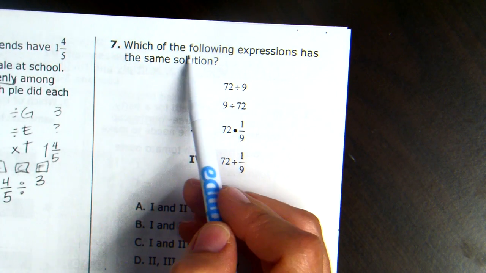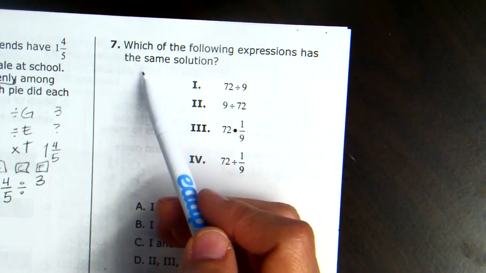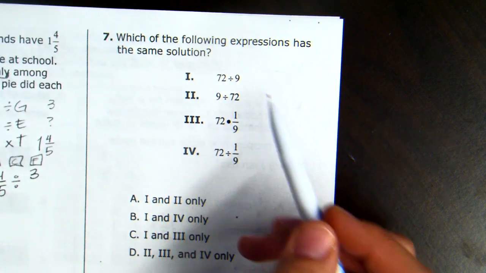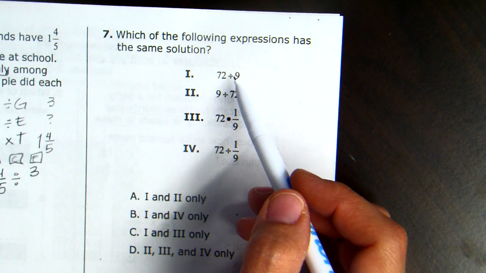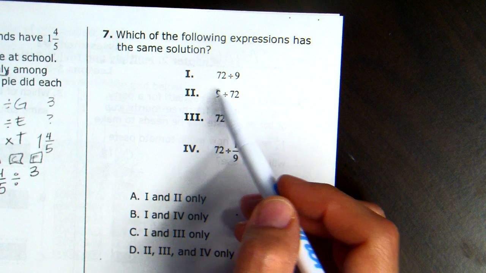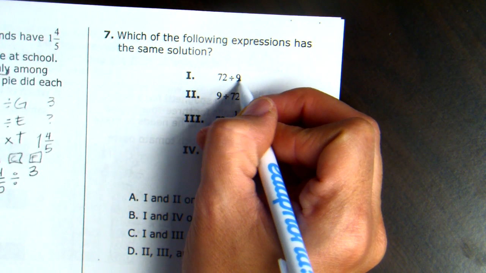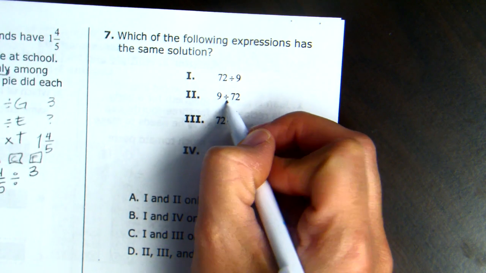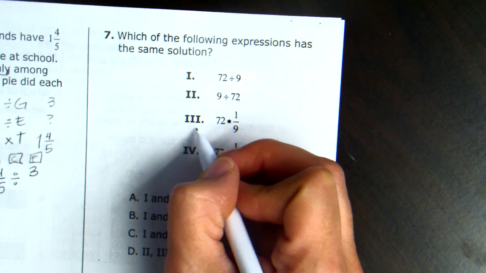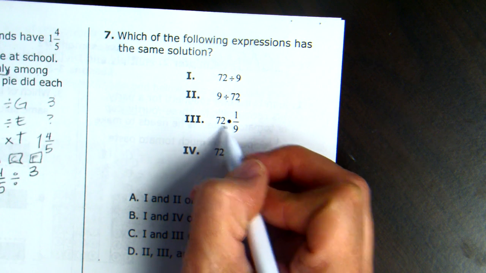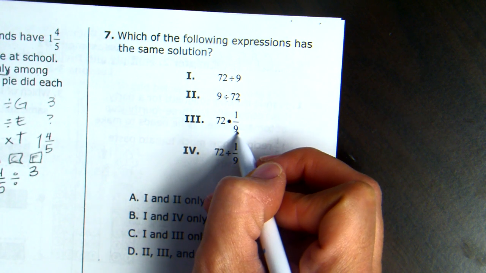Number 7, which of the following expressions has the same solution? Bottom line, they're asking you the setup. 72 divided by 9, 9 divided by 72, third option, 72 times 1/9.